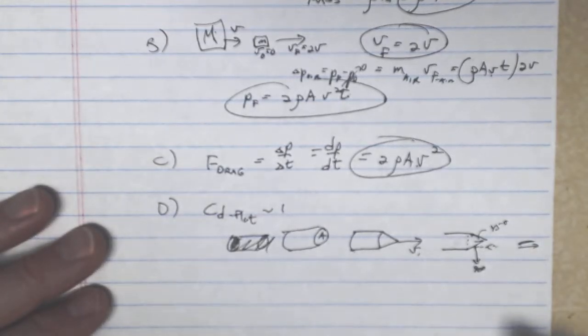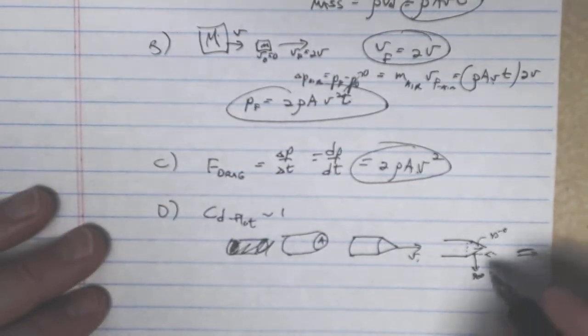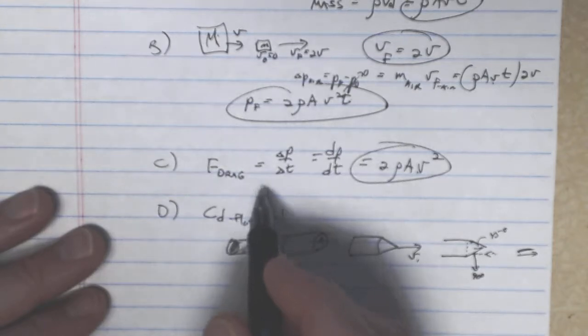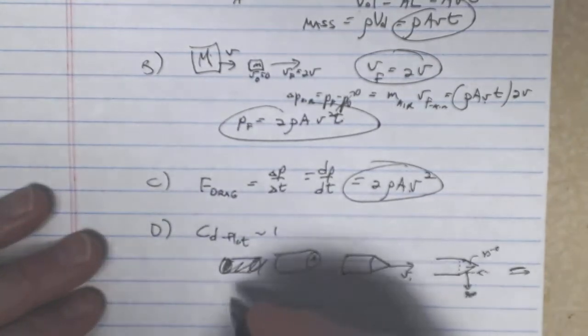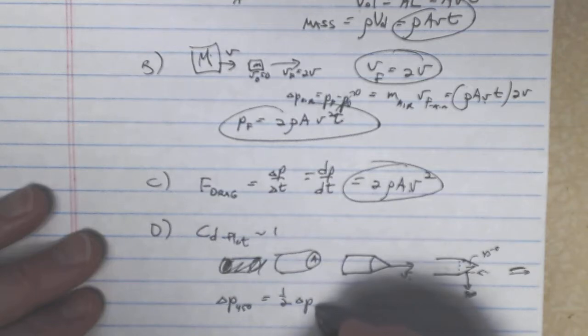So if you have a deflection of 45 degrees instead of 180 degrees, what does that do to our expression for the force of drag? Well, the change in momentum in the x direction for 45 degrees is 1/2 the change in momentum for a flat surface.